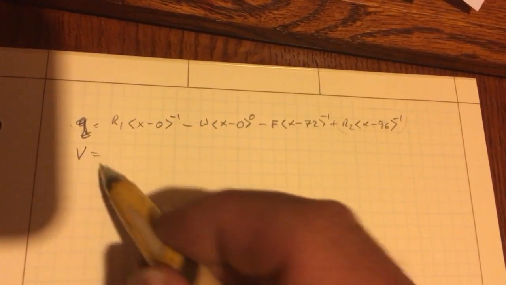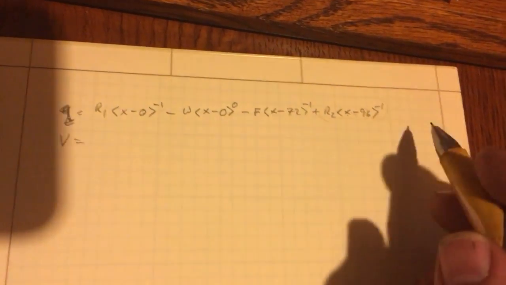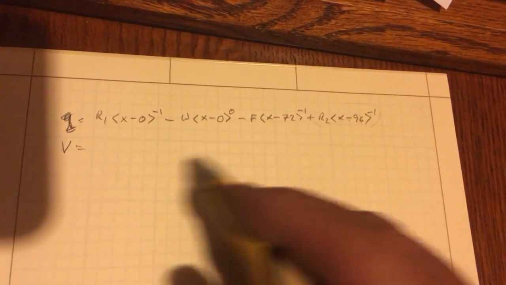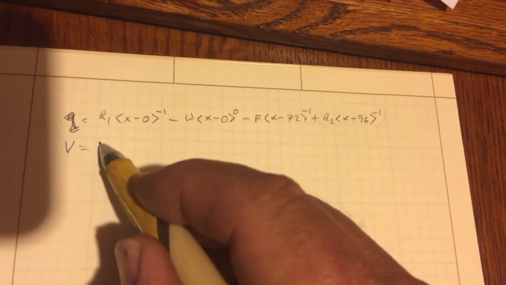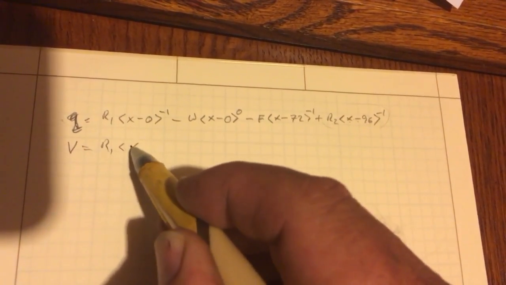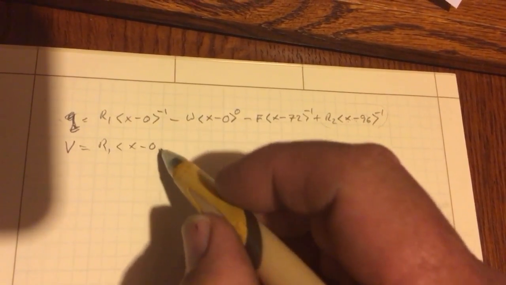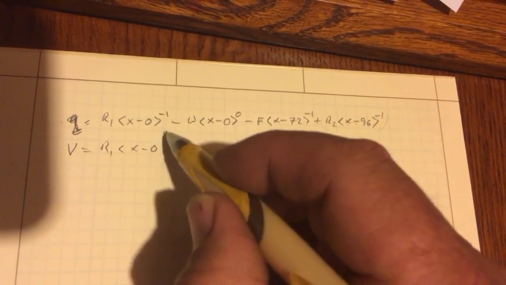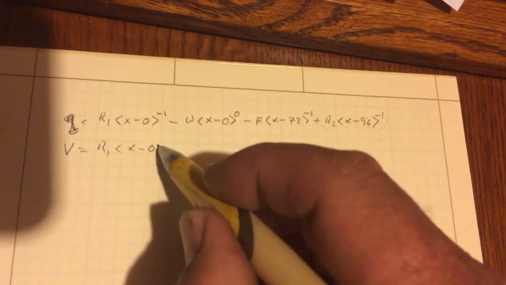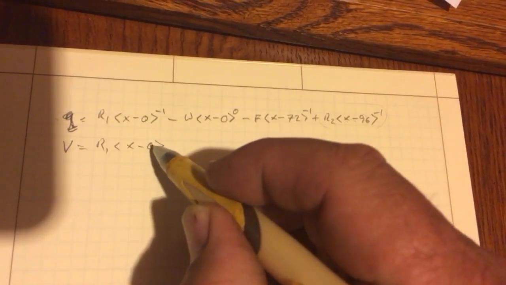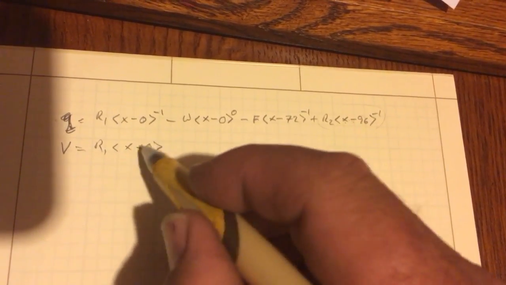V is, now you can't just think about these as regular integrals. These are singularity integrals, and so this has a special definition. This is x minus 0, and I'm going to leave the 0 in for the moment, just so we can understand that it's really evaluated.